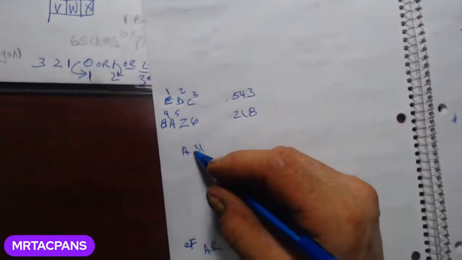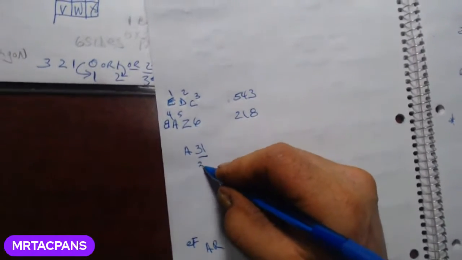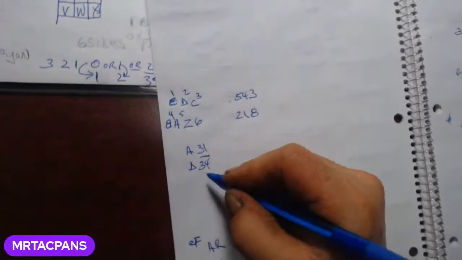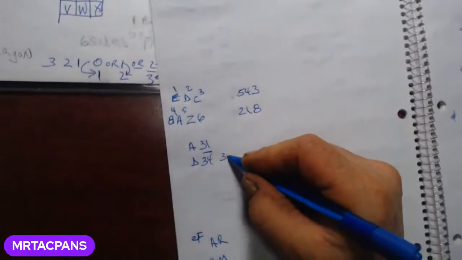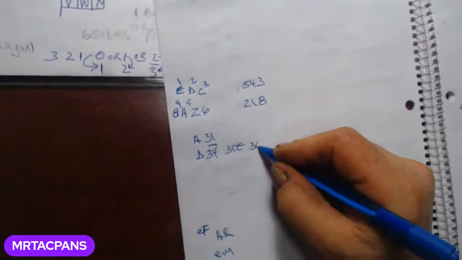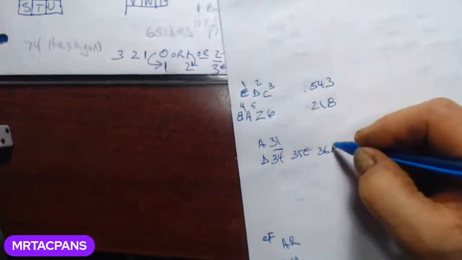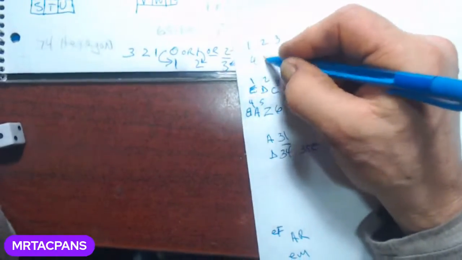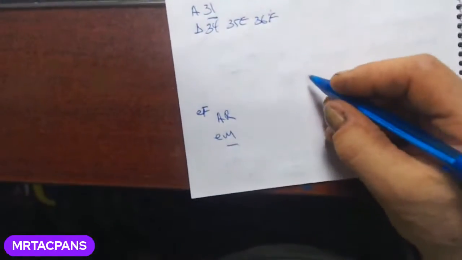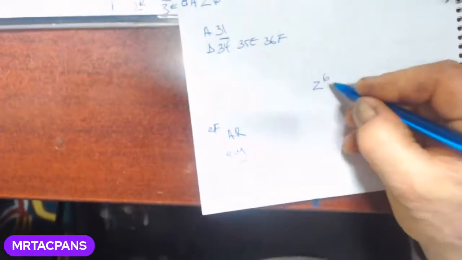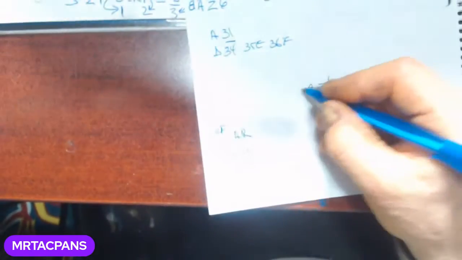But if we're going forward from A, 31, here it's 34. Over here, you're going to get D. And then you're going to get 35E, 36F. Then you're starting over at 36F. Then you're going to get 1, 2, 3, 4, 5, 6. Let me redo this. Here you have Z6. I went backwards and went A, B, C, D, E. And where this was 5, 4, 3, 2, 1.